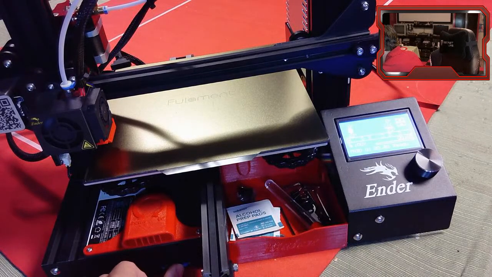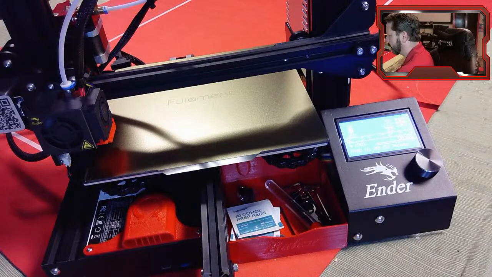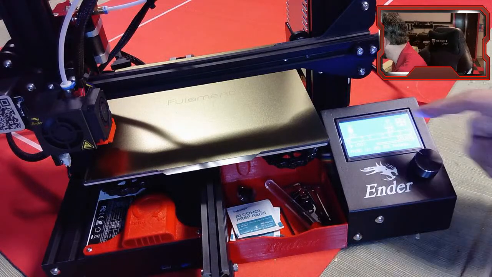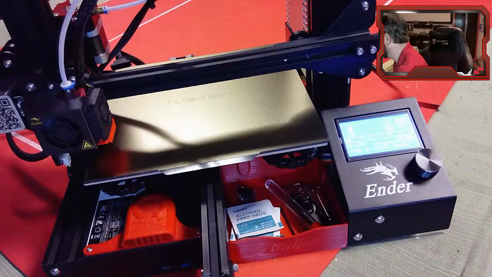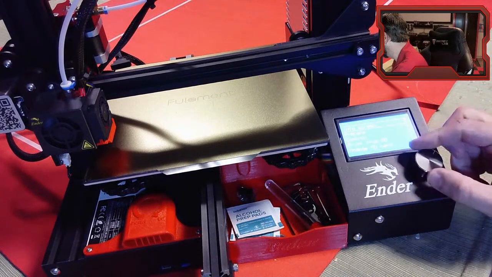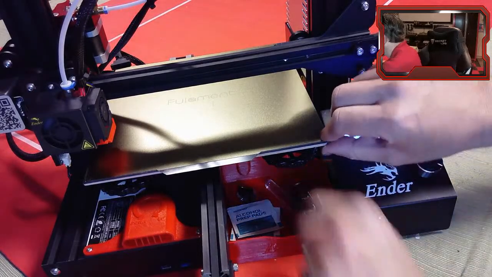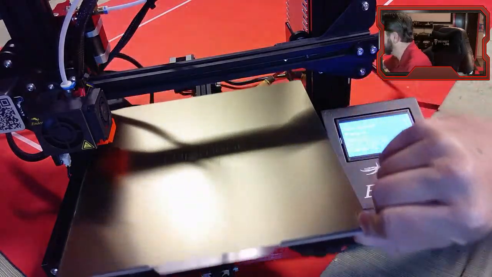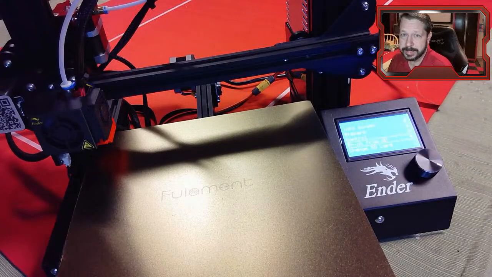Okay, there's a little SD card. Now sometimes I've noticed that it doesn't recognize the SD card inserted or not, but let's see if it did. It did. It says print from SD. Now I want to clean the bed since it's been sitting here, plus I just generally clean the bed.